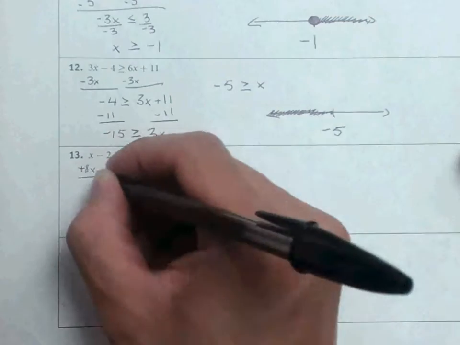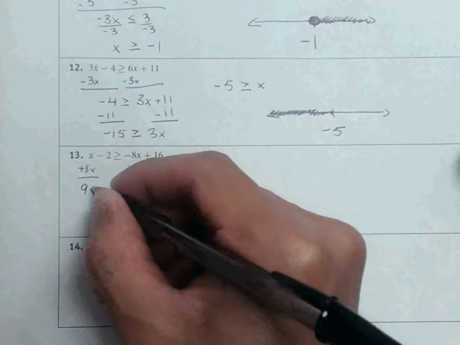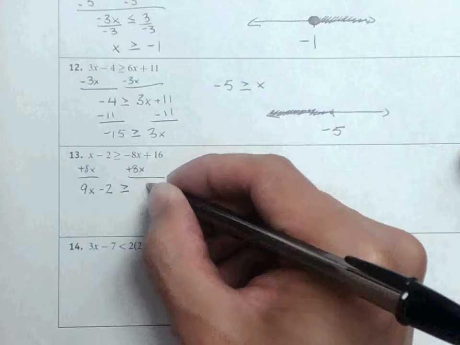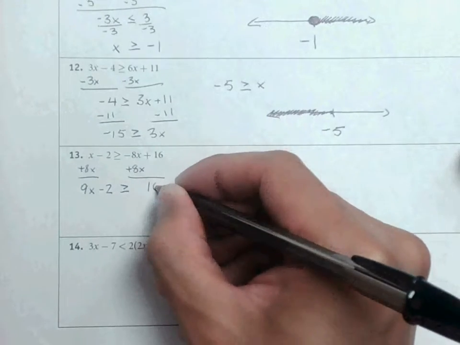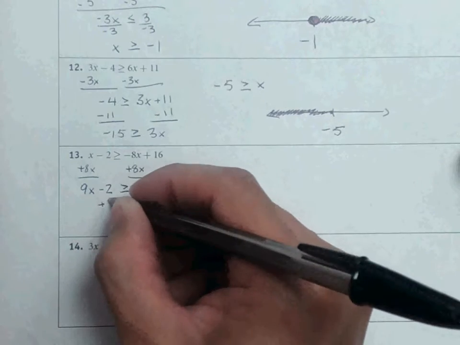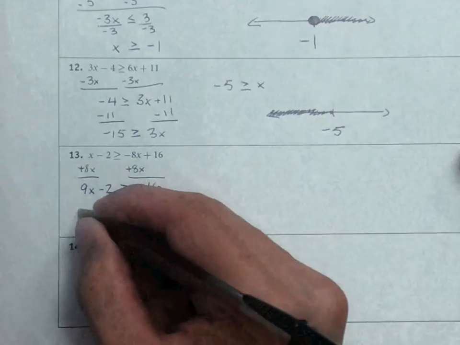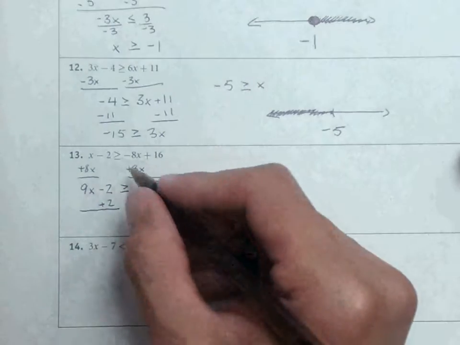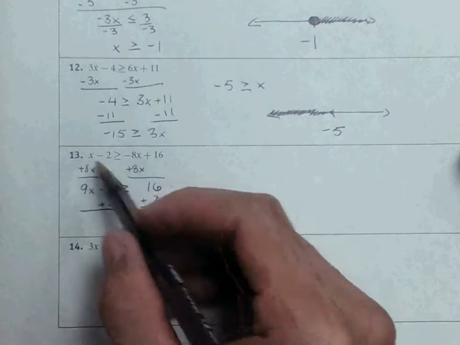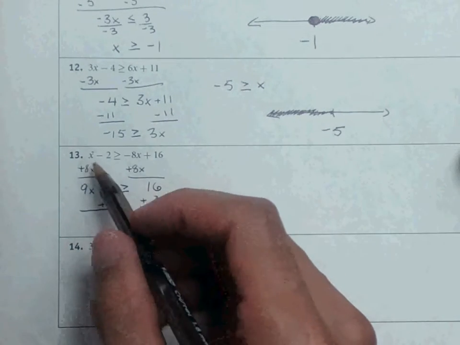Alright. By now, I hope you realize why we choose to get rid of the smaller x. If you have x on both sides, and you get rid of the smaller x, the answer that you are left with is always going to be so that you don't have to divide by a negative. You see how you have negative 8x and then you have 8x right here? If you choose to add 8x to get rid of this side, it's going to be positive.